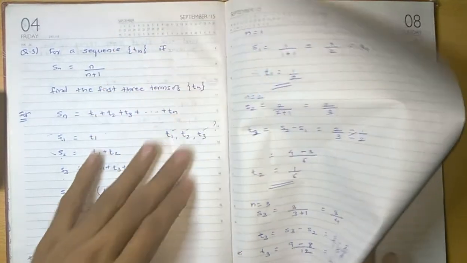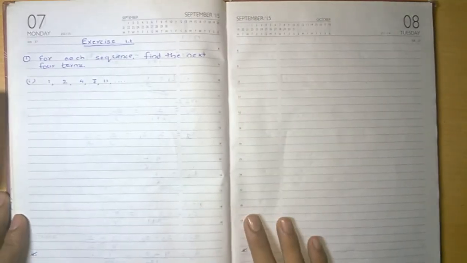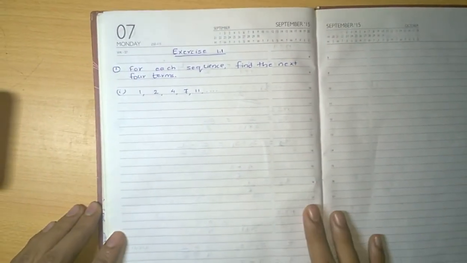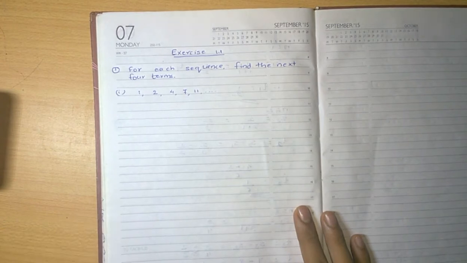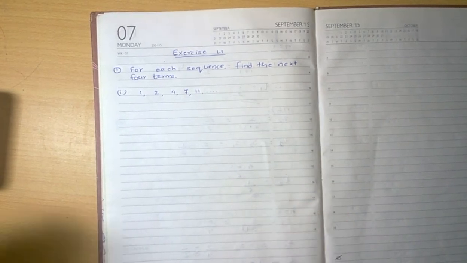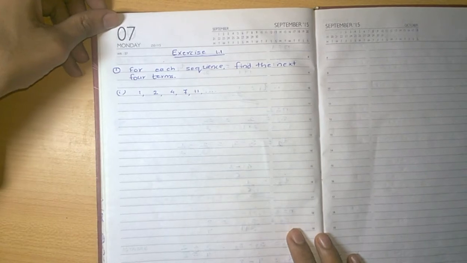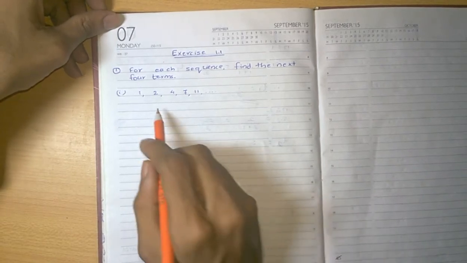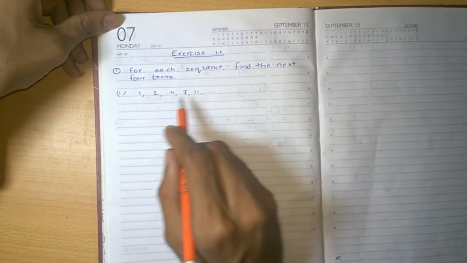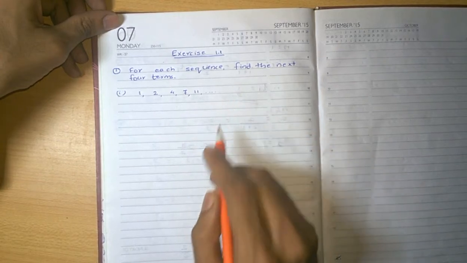After this we will be moving to exercise 1.1 and we will be starting with some new type of sums. So let's start. Here it is given, first question: for each sequence find the next 4 terms. He has given us a sequence and is asking us to find the next 4 terms.